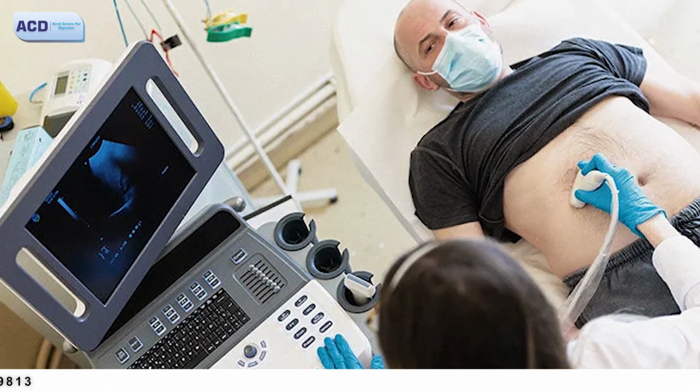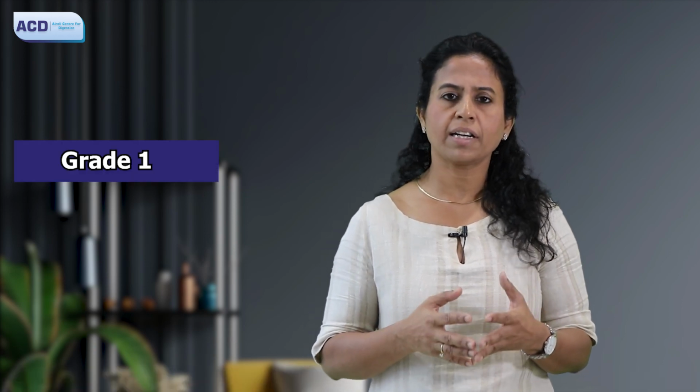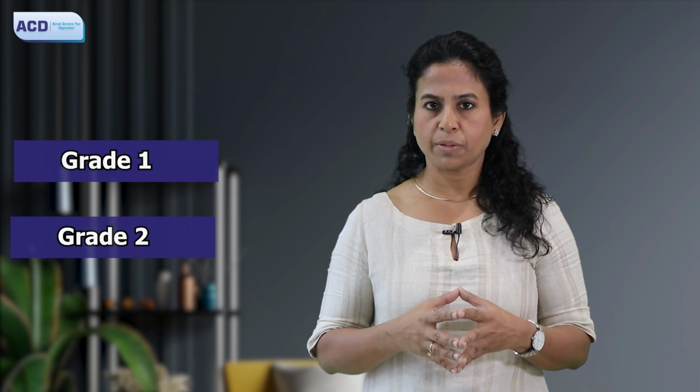So what are the symptoms? Basically there are no symptoms. Usually we go for a sonography for some abdominal pain and find fatty liver. But there is nothing to be worried about, because fatty liver grade 1 and grade 2 is usually manageable, and grade 3 has to be managed under the guidance of your doctor.